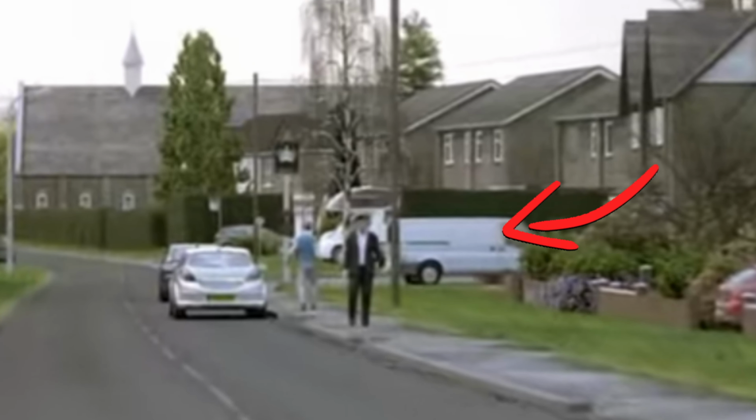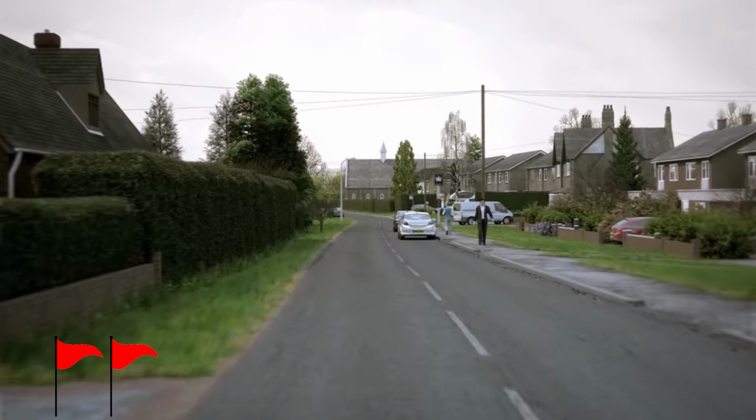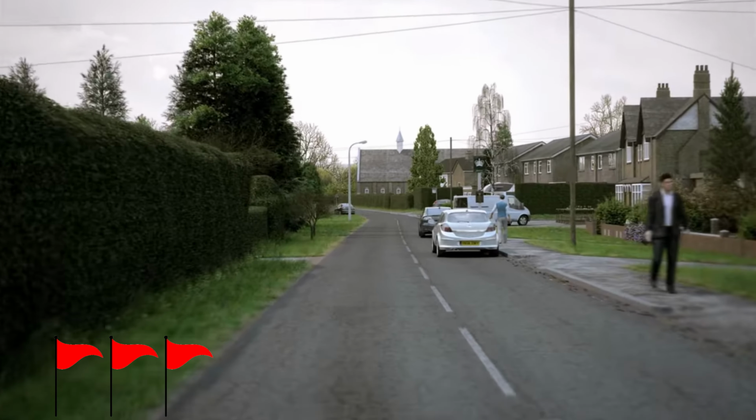In this clip, the hazard is a white van because it is reversing into our lane to enter the road. First click here. Second click. And third click here.